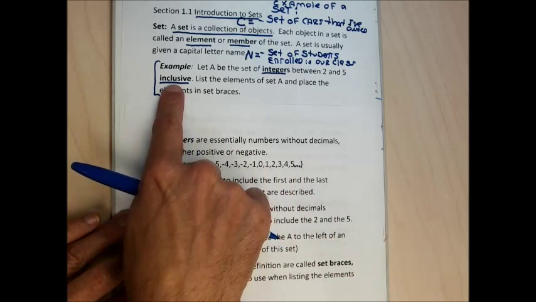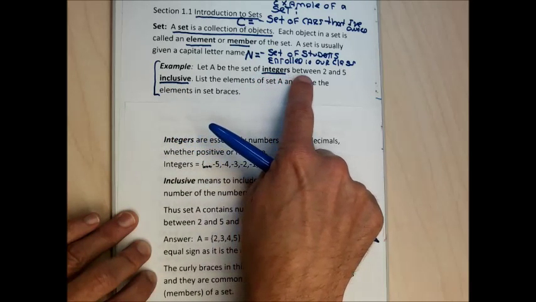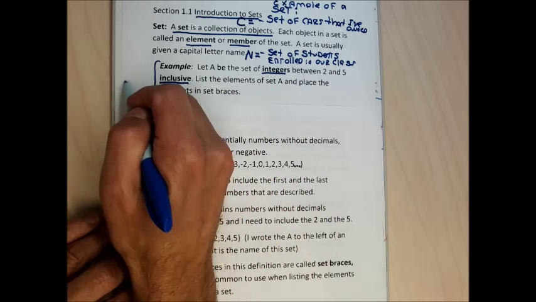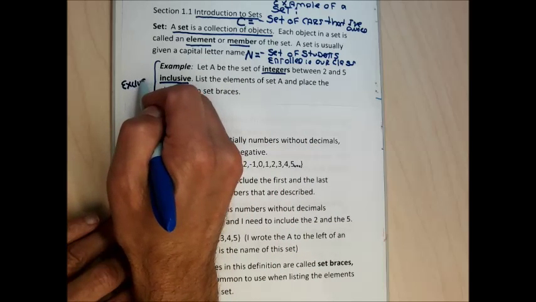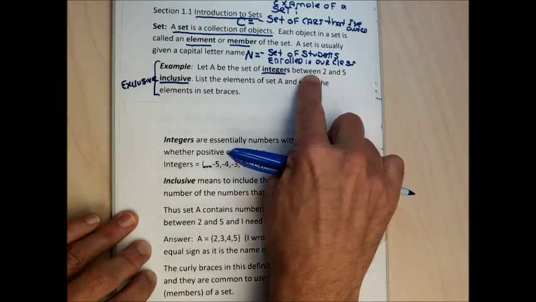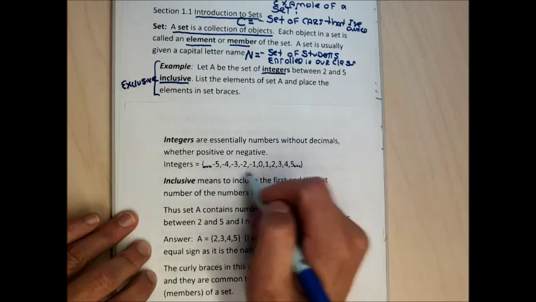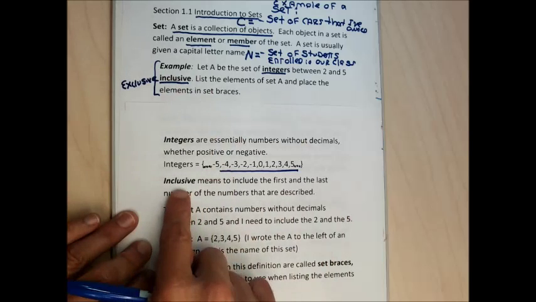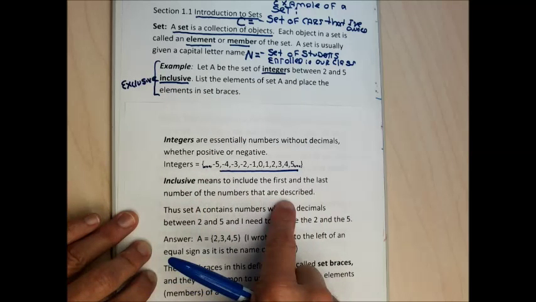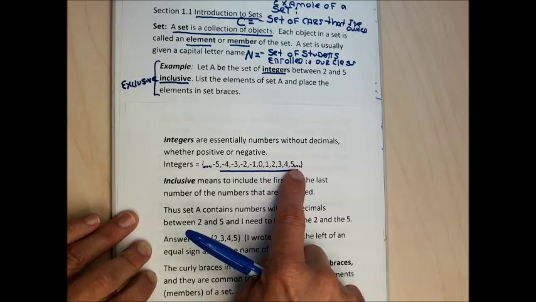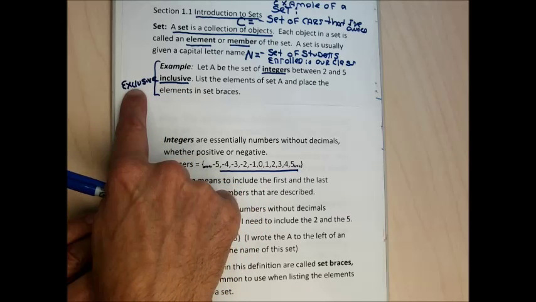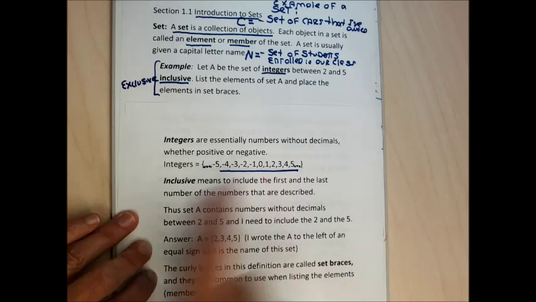I also need to understand the word inclusive. When you're asked to list numbers between in our class, you almost always have the word inclusive or exclusive after the word between. Between 2 and 5 isn't enough for our class. After between 2 and 5, we need to put the word inclusive or exclusive. If I use the word inclusive, it means to include the first and the last number. So our set A is going to include the 2 and the 5. If this word inclusive was changed to exclusive, then I'd only include the numbers between 2 and 5, without including the 2 and the 5.